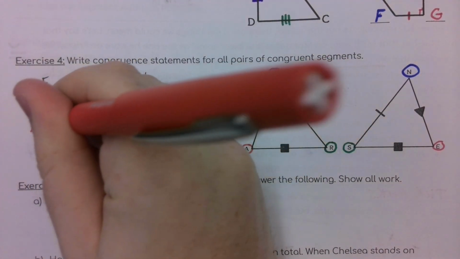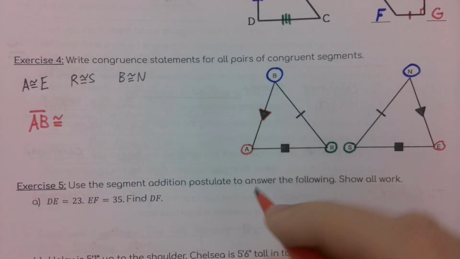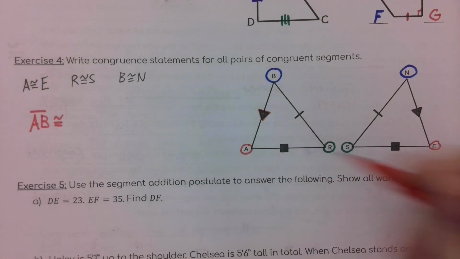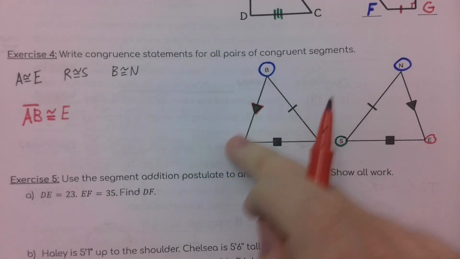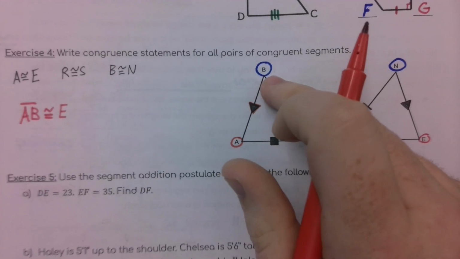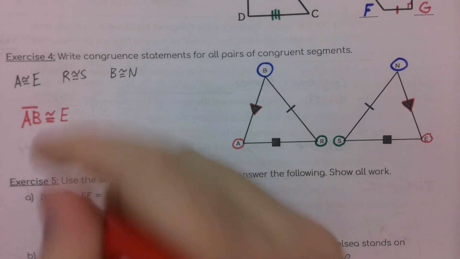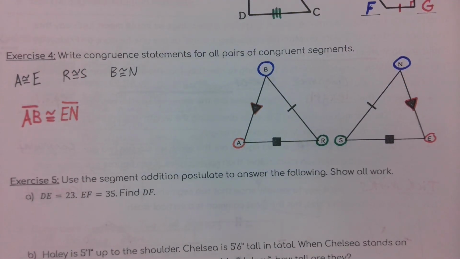Line segment AB is congruent to, but be careful. A was the first one listed. So what's congruent to A? E. So E has to be the first one listed here. AB, red to blue, is congruent to EN, once again red to blue. Color coding your points can help to distinguish these line segments.